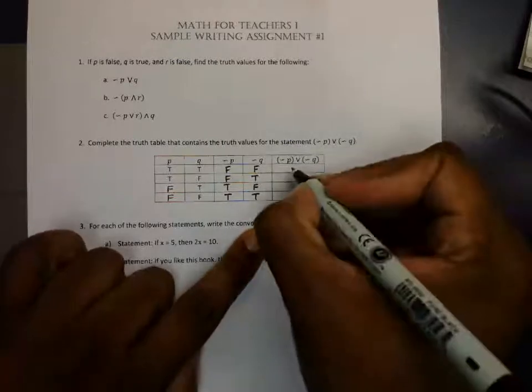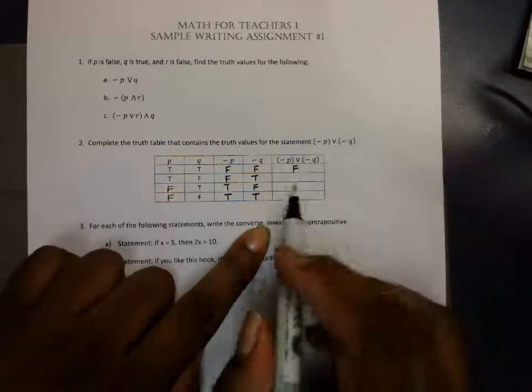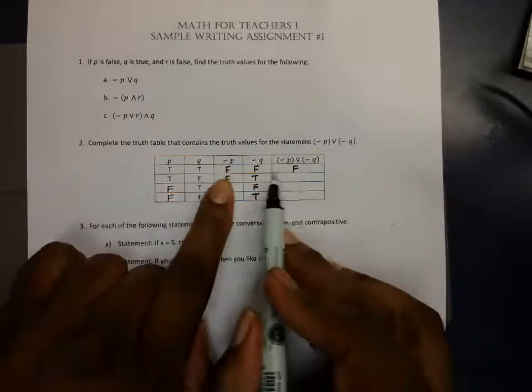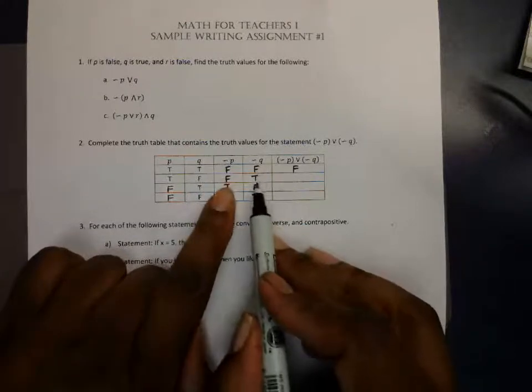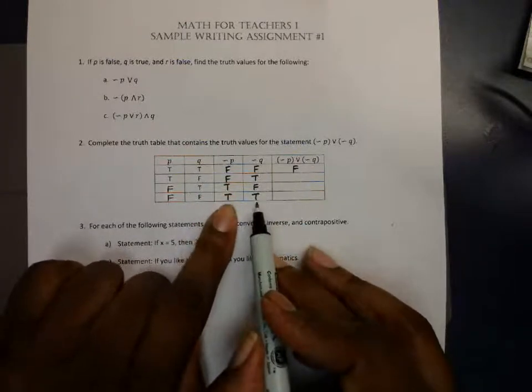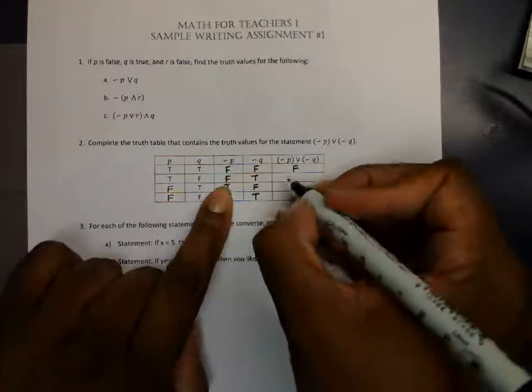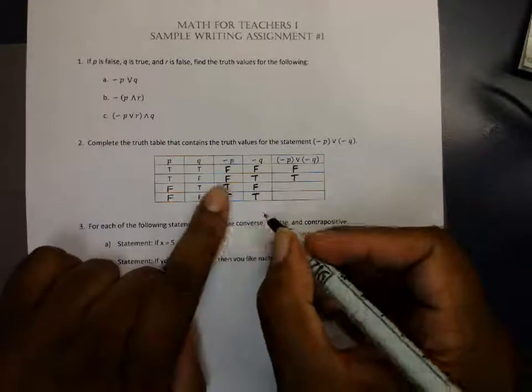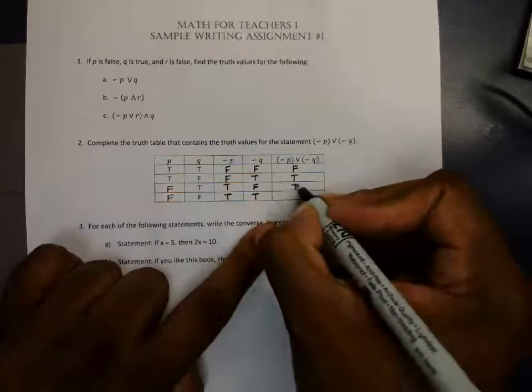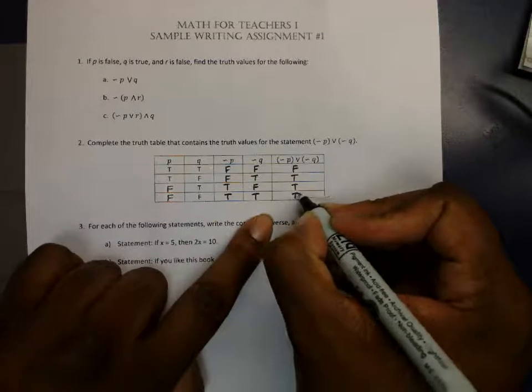So this first row is going to be false because they're both false. The others have true statements somewhere as their answer. So false or true, that's going to end up being true. True or false will be true. True or true, of course, will be true.